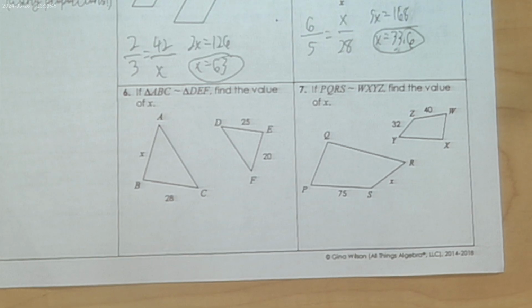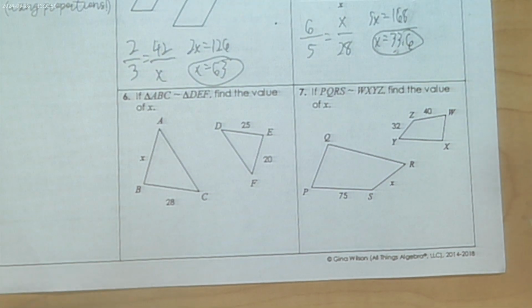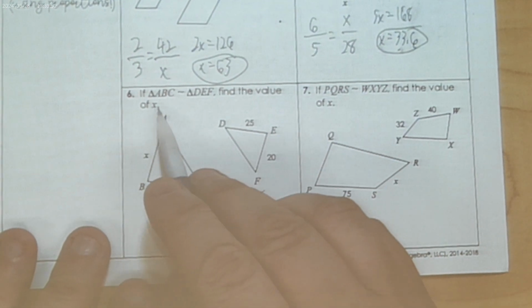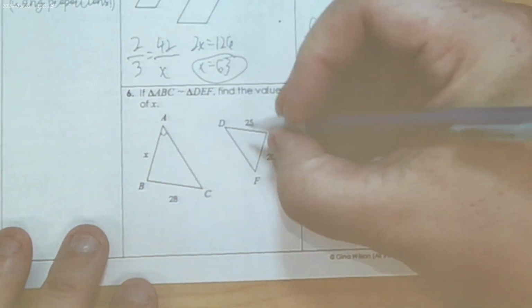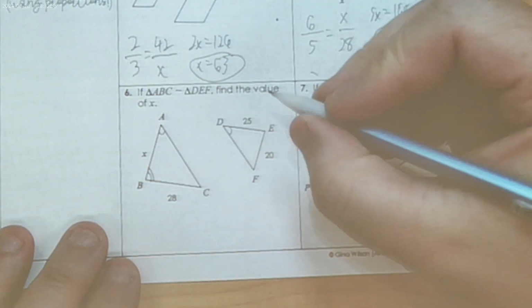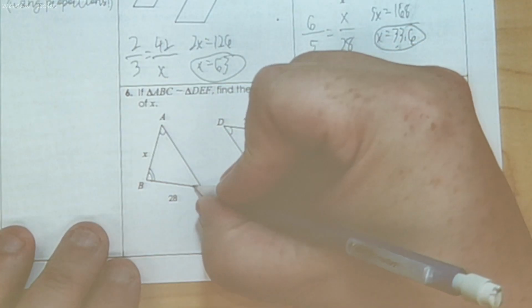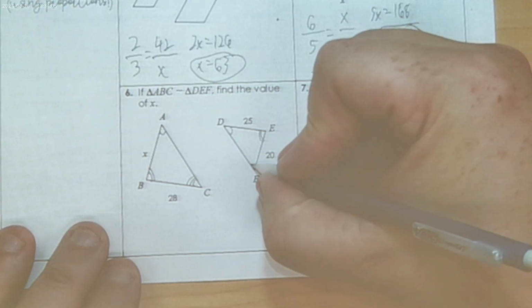We have 4 numbers, so all we have to do is figure out what side goes to which. So angle A is angle D, angle B is angle E, and then angle C goes to angle F. So 1, 2, 3, 1, 2, 3.